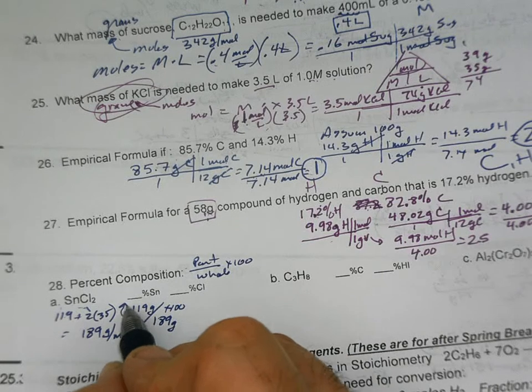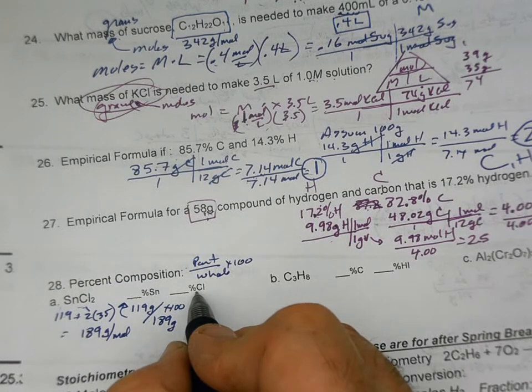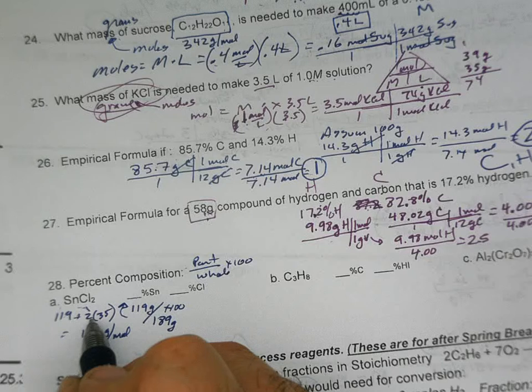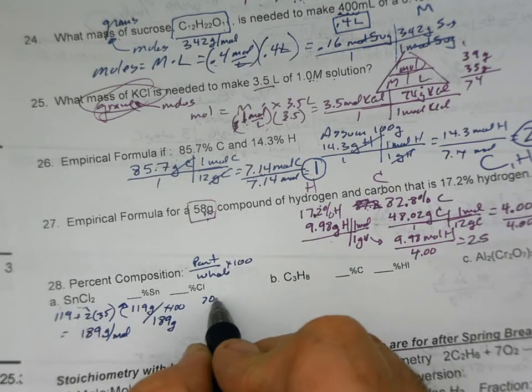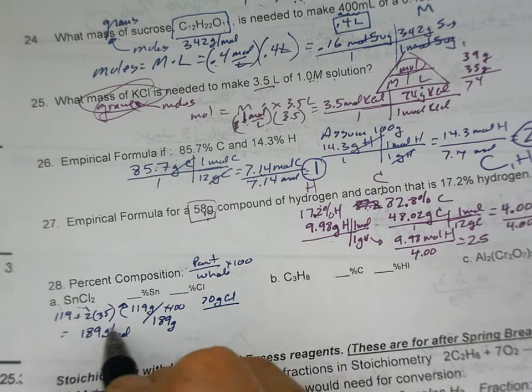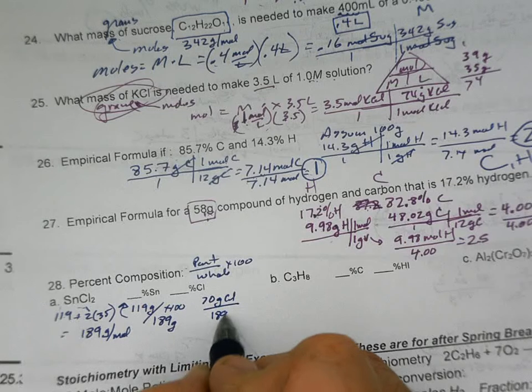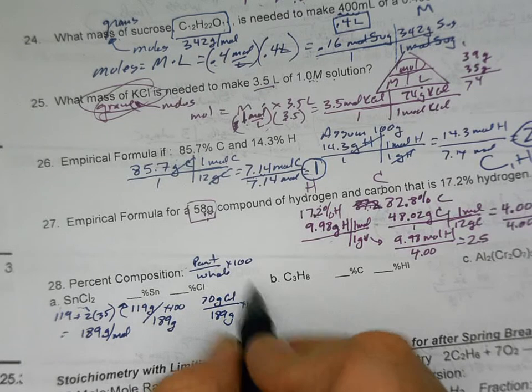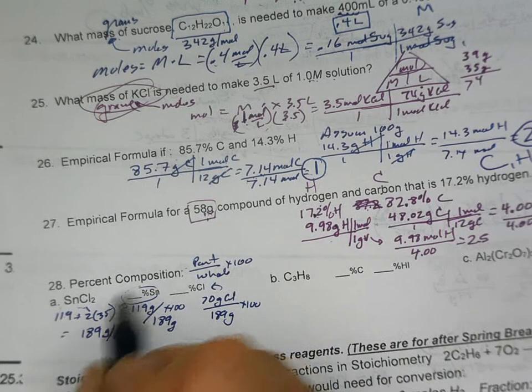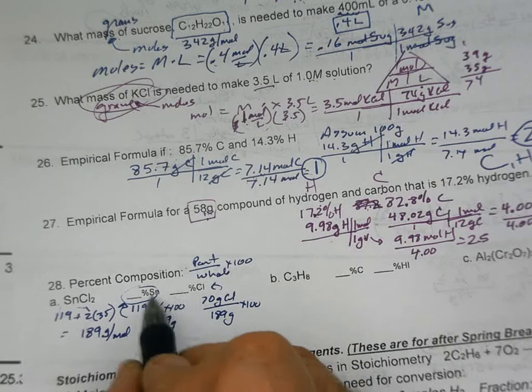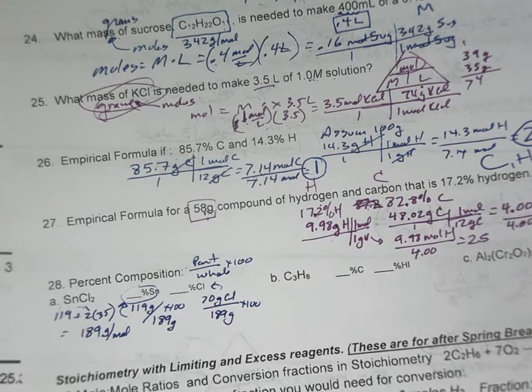I'm not going to do that for you. Chlorine, we said there was 35 times 2, or 70 grams of chlorine, divided by the whole, 189 grams, times 100. Actually, once you have this percentage, you could just do 100 minus this, and it's going to tell you. It'll save you time on the test.